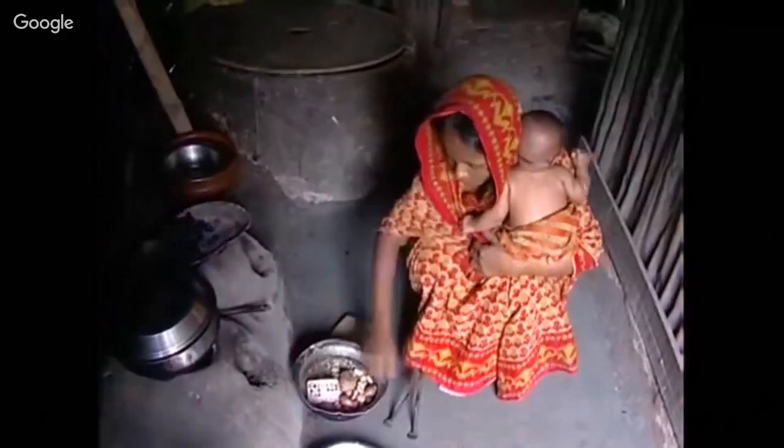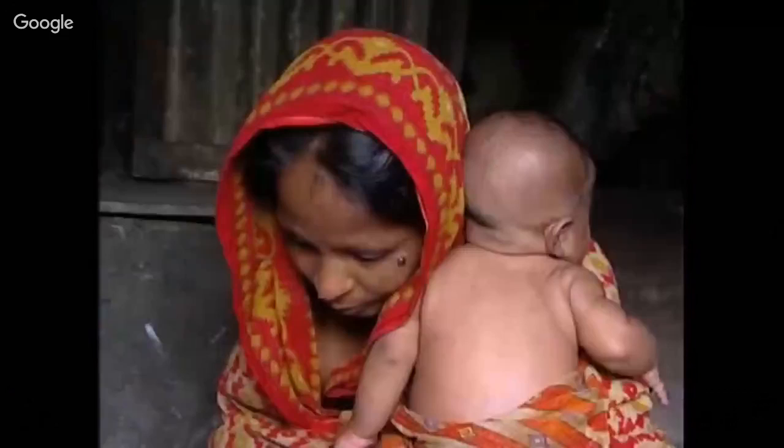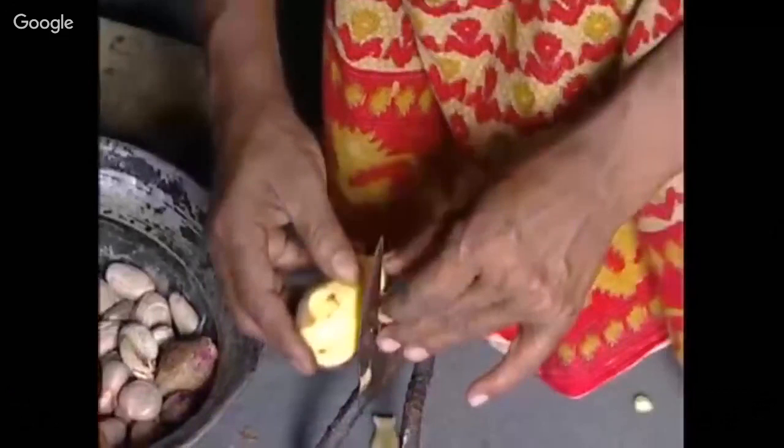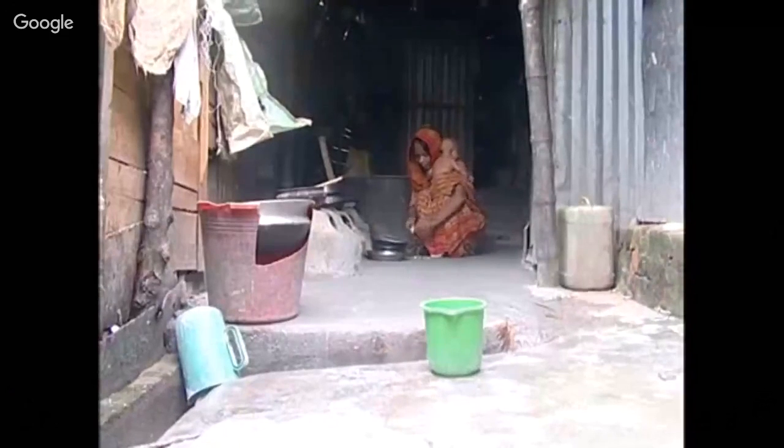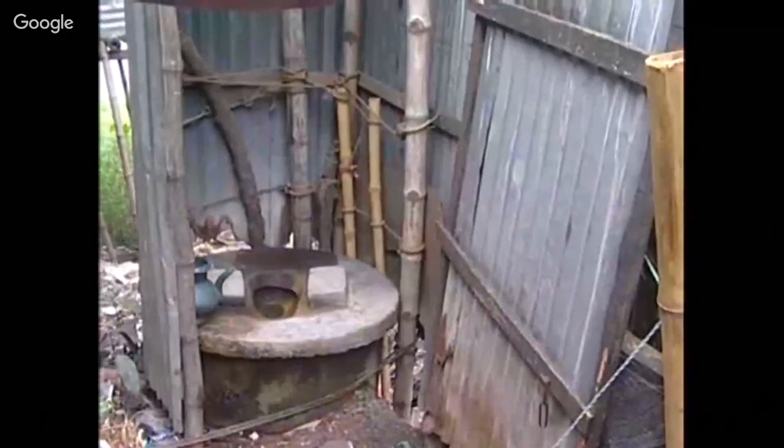The meager meal being prepared is the result of her begging and neighbors' grudging generosity. Josna's kitchen is located on the doorstep of a communal outhouse that nearly 40 people share.